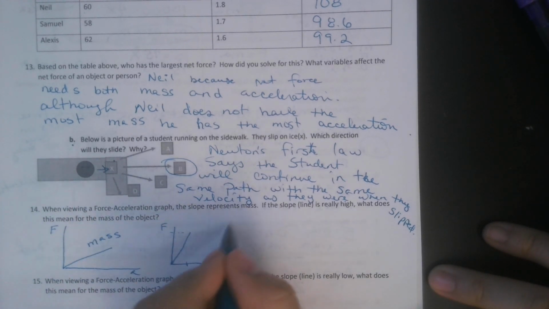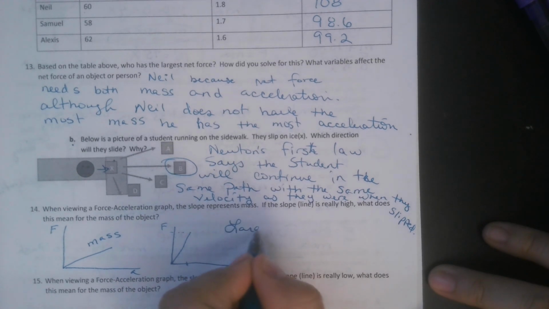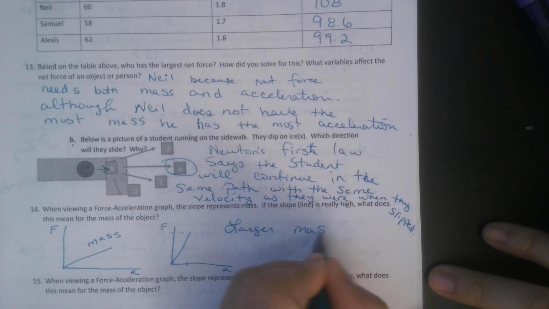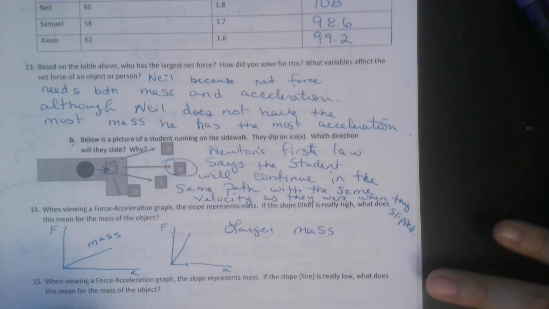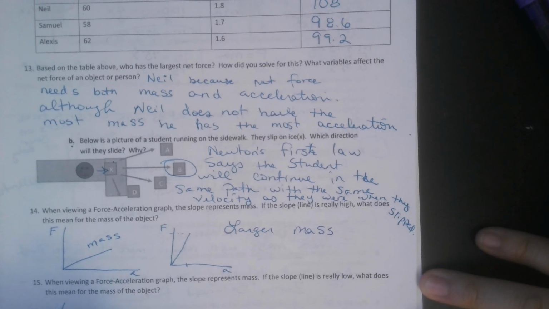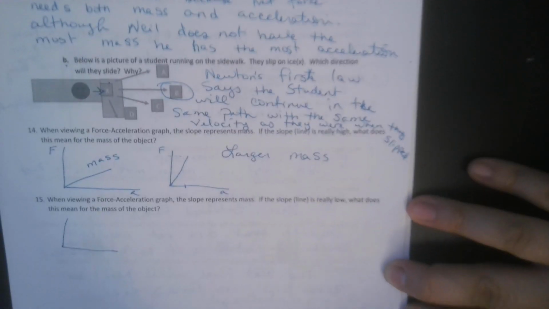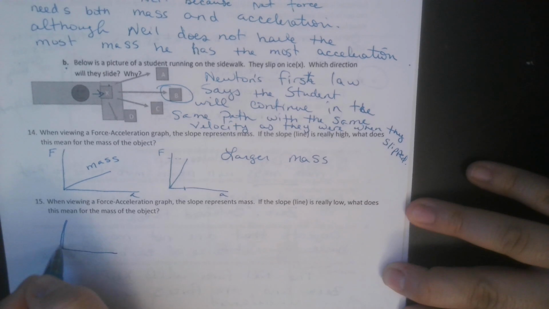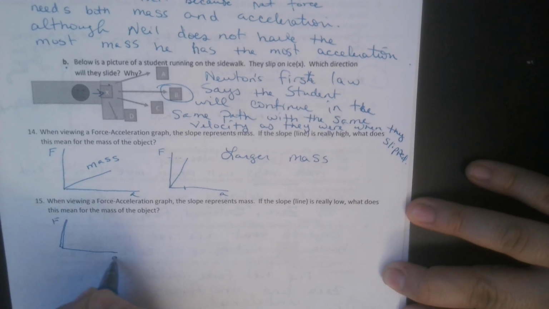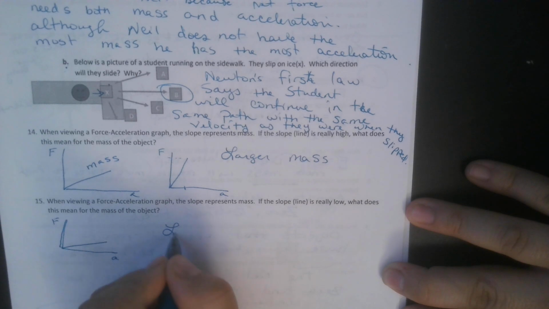So this is going to be a larger mass. And then if you have a force and acceleration graph that's not as steep, then this is going to be lower mass or less mass.